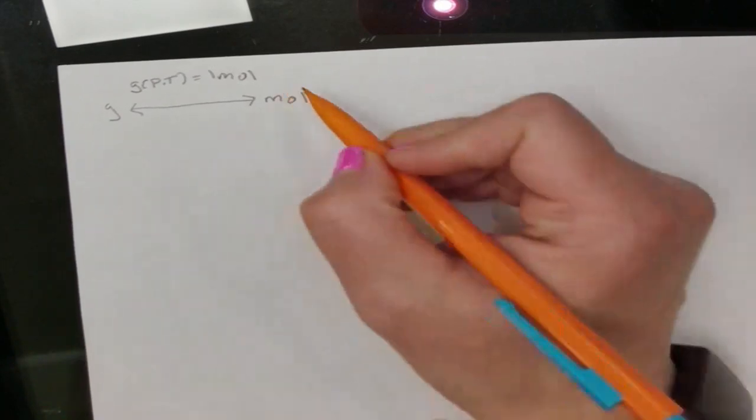What is a mole? A mole is simply a measurement. It tells us how much of something there is. For example, a dozen eggs. How many eggs is in a dozen? 12. So that's what the mole is. It tells us the quantity of something.